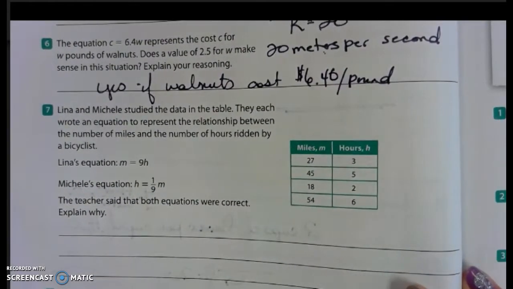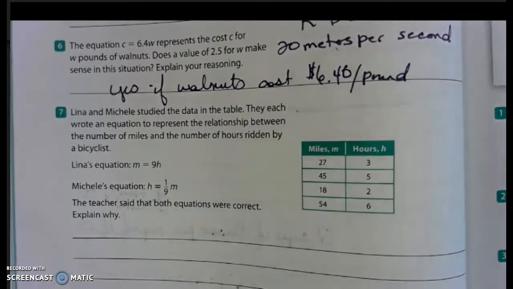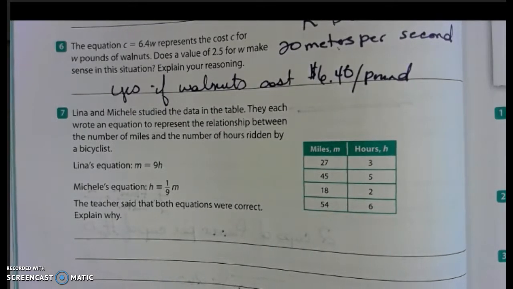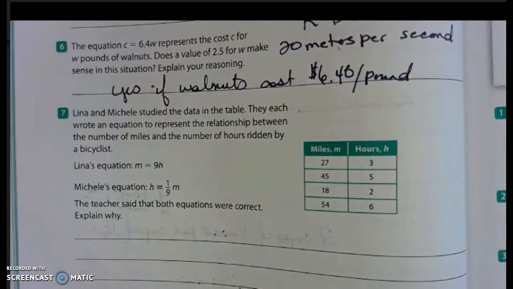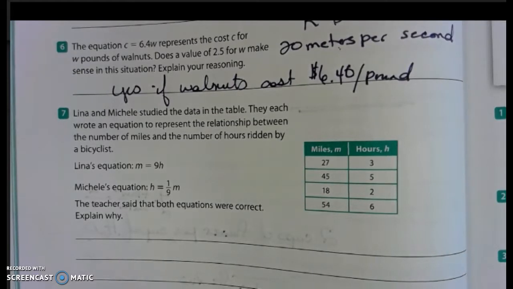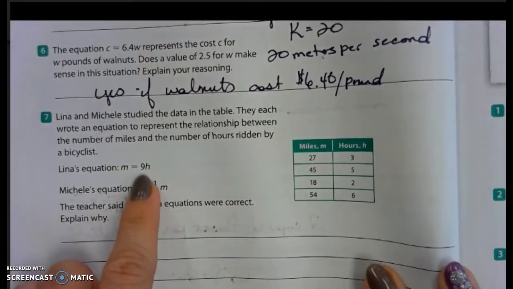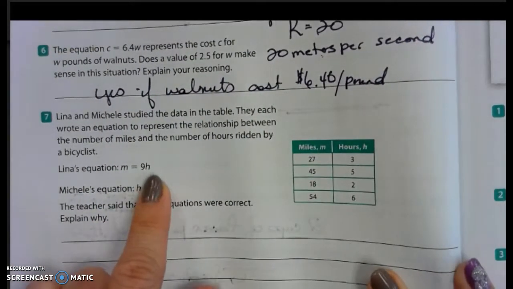Lena and Michelle studied the data in the table. They each wrote an equation to represent the relationship between the number of miles and the number of hours ridden by a cyclist. Lena's equation says that her total miles is equal to 9 times the number of hours. So her distance is equal to her rate times her time.